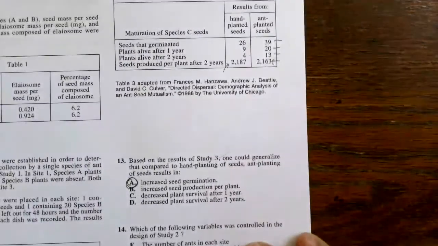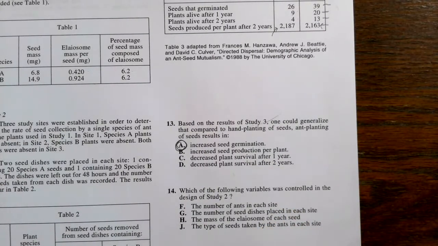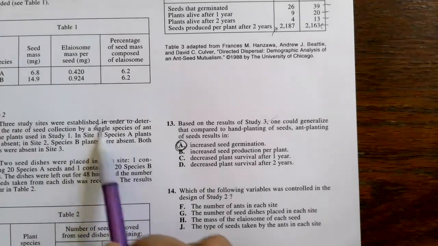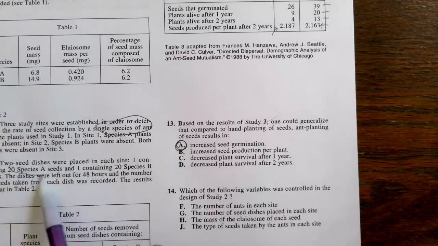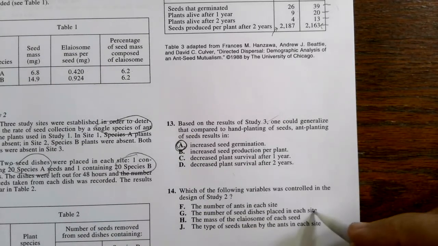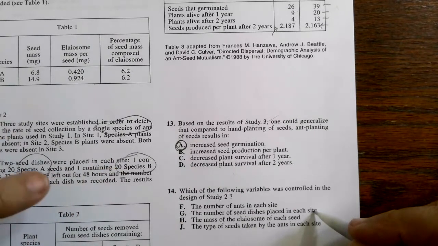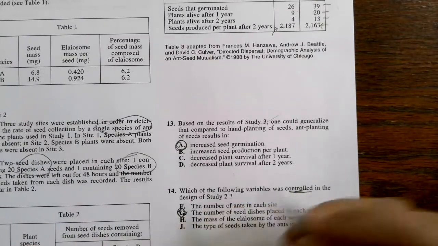Which of the following variables was controlled in the design of study 2? So what stayed the same? The species of ants stayed the same, and the number of seeds that was put out for each of the plant species stayed the same. The number of ants, the number of seed dishes placed in each site, yes. There were 2, 1 of each. The mass, the type of seeds didn't stay the same. So control means stayed the same. The number of seed dishes placed in each site.